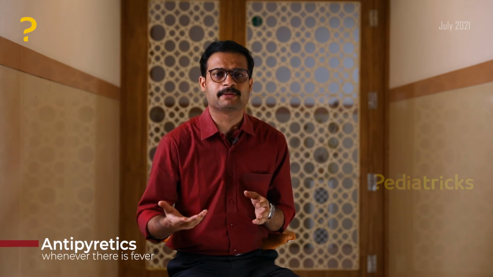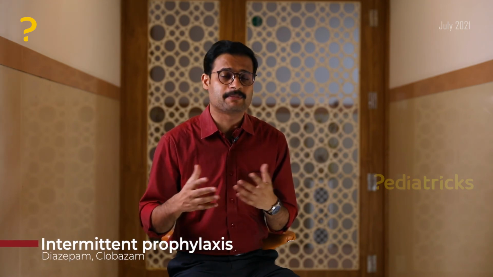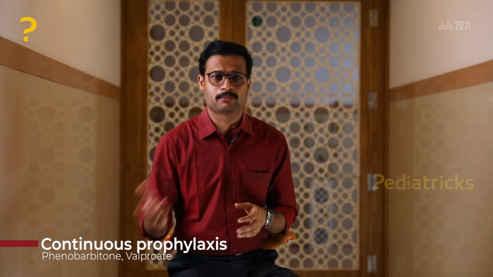The next doubt is how to prevent a further seizure. There is hardly anything we can do to control that completely, but whenever you see a fever, start giving anti-fever medications, antipyretics, early enough. Tepid sponging, as mentioned earlier, may be beneficial. You may try it. And in cases where you get recurrent infections, intermittent prophylaxis of diazepam or clobazam may be suggested. It's mainly to decrease parental anxiety. And in very severe cases like multiple seizures with other issues, continuous prophylaxis may be suggested. That is very, very rare. Phenobarbital in kids less than 1 year and valproate in older children.